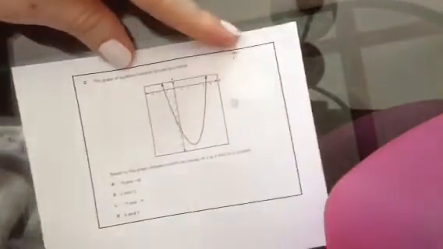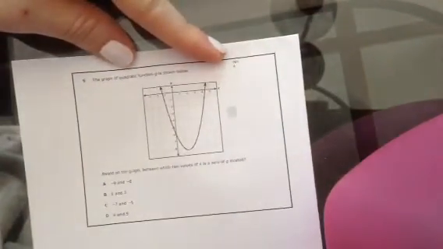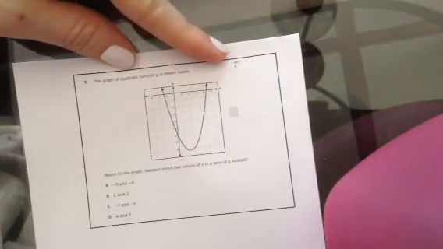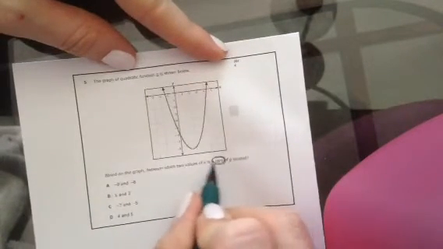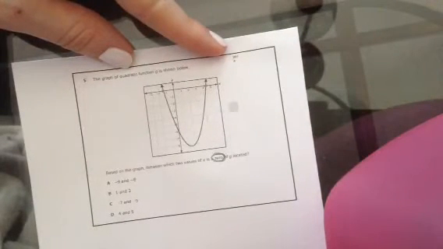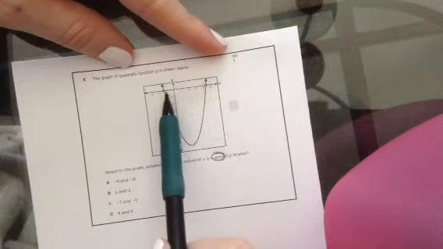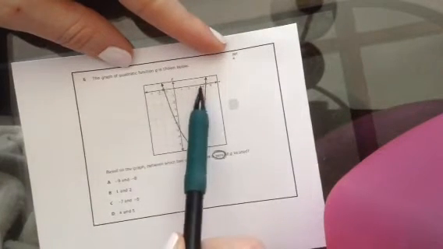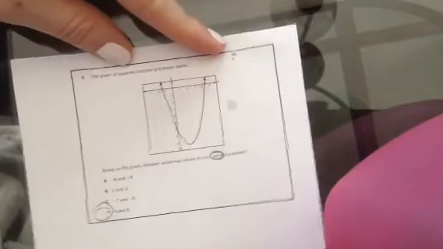The graph of quadratic function g is shown below. Based on the graph, between which two values of x is a 0 of g located? Remember, zeros are where it crosses the x-axis. So it's not giving you actual zeros. It's saying your 0 is between two numbers. So it's between -1 and -2, and it's between 4 and 5. So there's your answer.